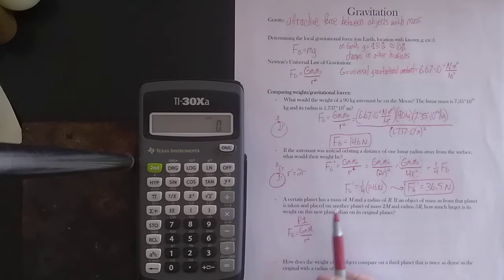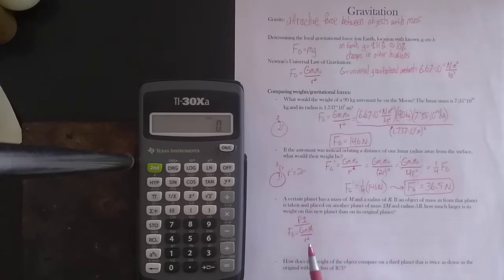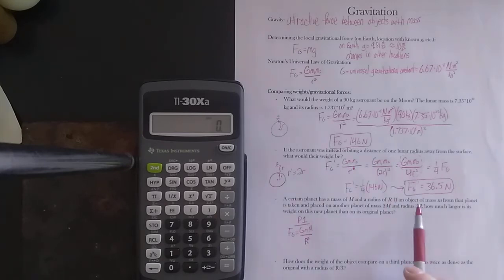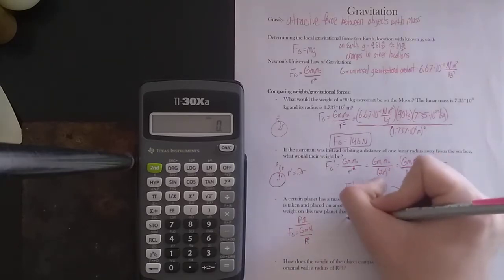Now, all of this fits for the first object, for the force of gravity between the object and the first planet. It has a mass of big M. The planet has a radius of r, so actually I'm going to change that to a capital R right there. And it's an object of mass little m. I don't have to do anything else. That's the force of gravity between the object and the first planet. What about the second planet?